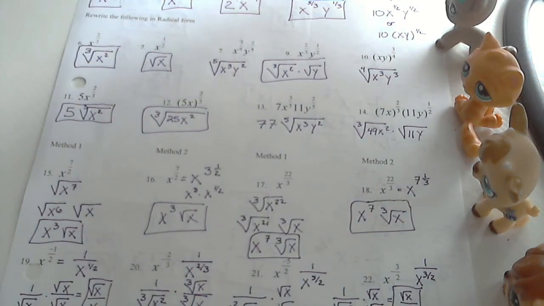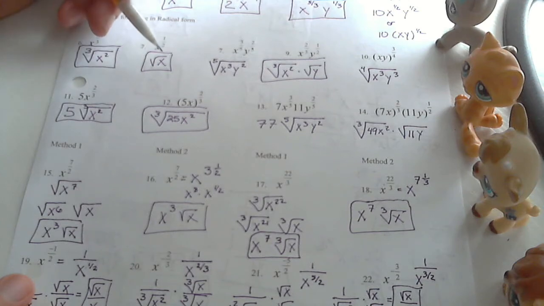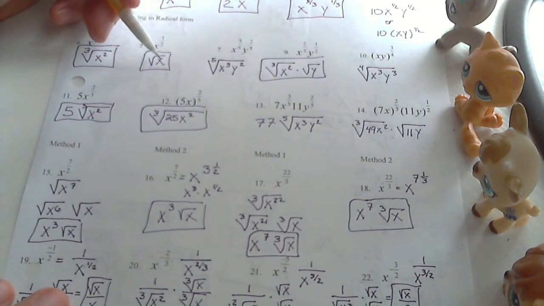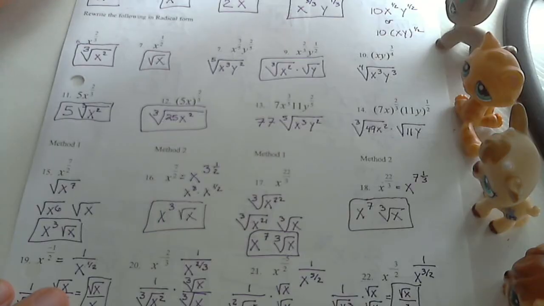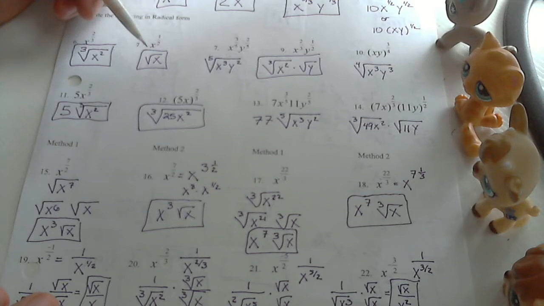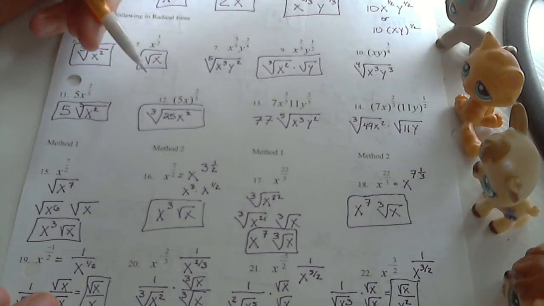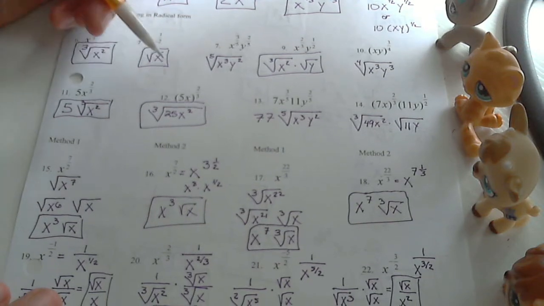All right, these next set of problems right here, these four, 15 through 18, are going to show you what to do if you have an improper fraction as your exponent. And there's two methods here. You can choose whichever one you like. I'm fond of method 2 personally, but you may like method 1 a little bit better.